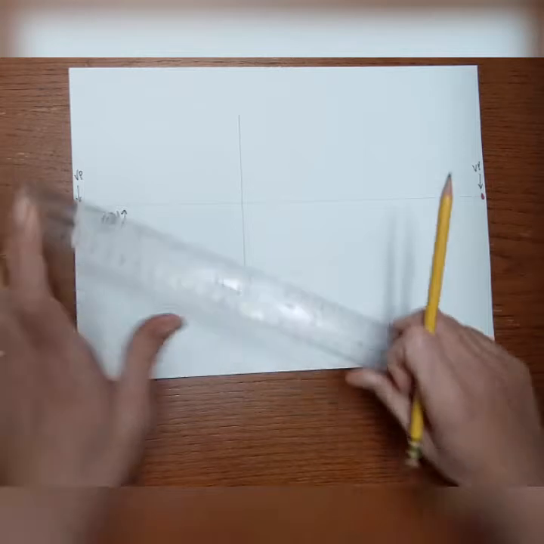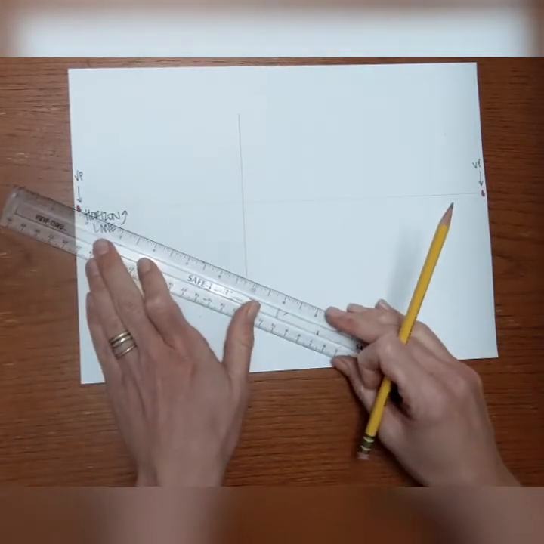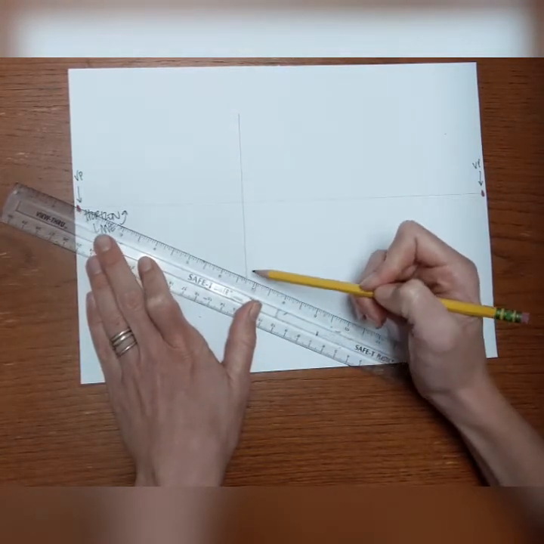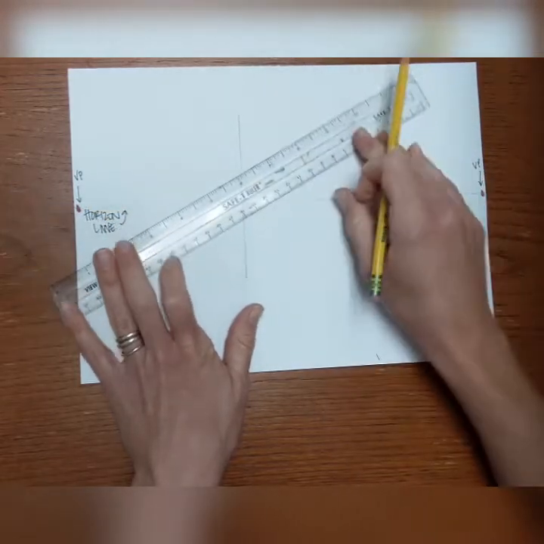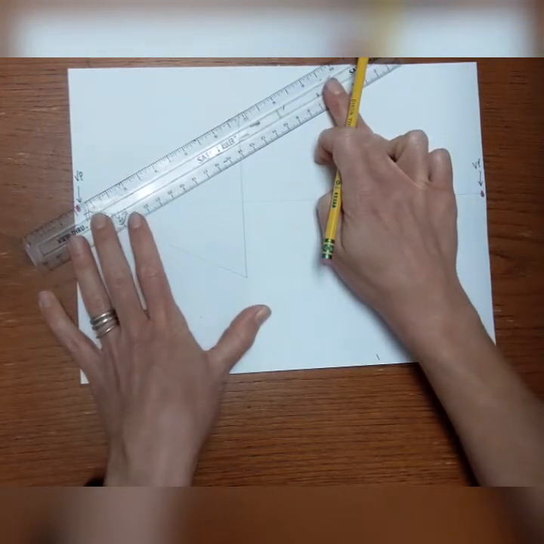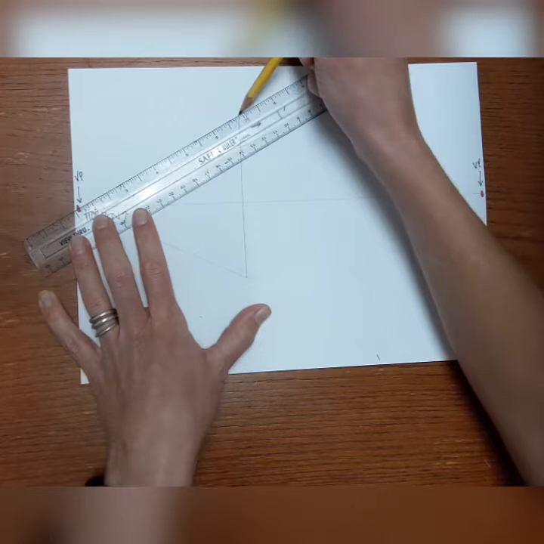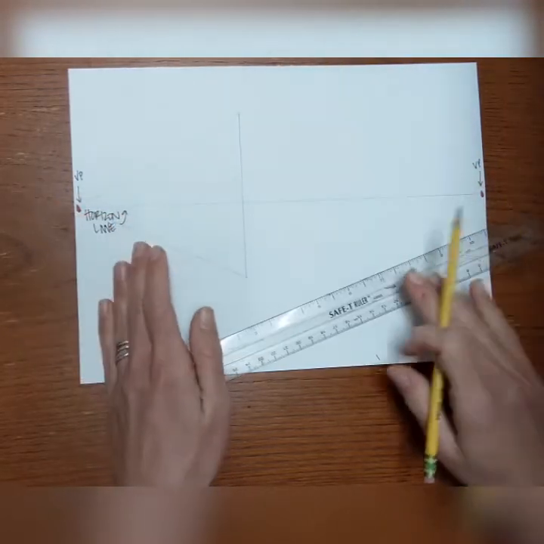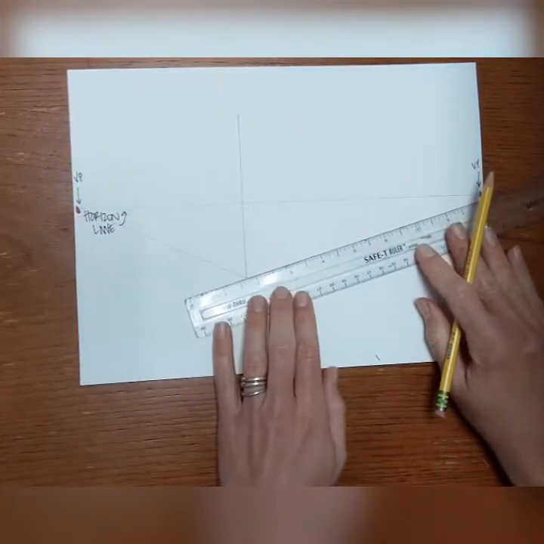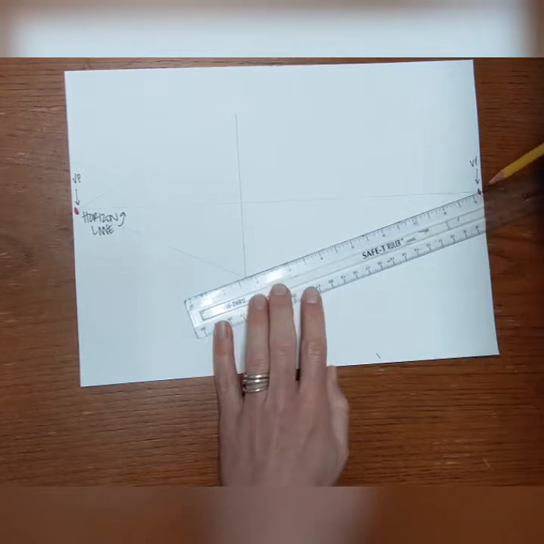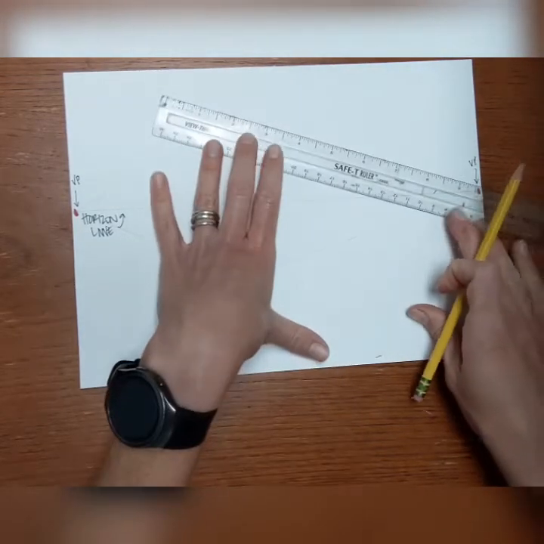So because I know that, I can go ahead and start connecting my vanishing points with my top and my bottom of my letter F. Okay, so I'm going to get that done before I move on.